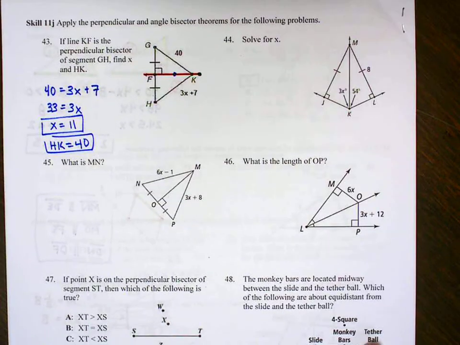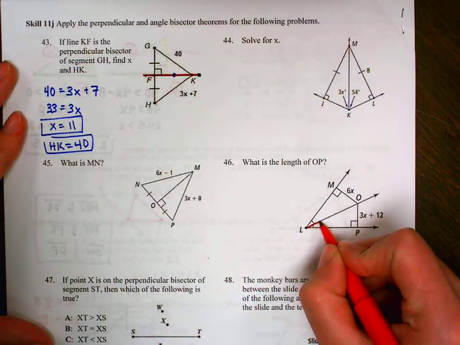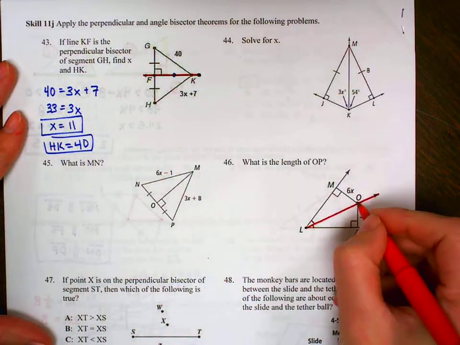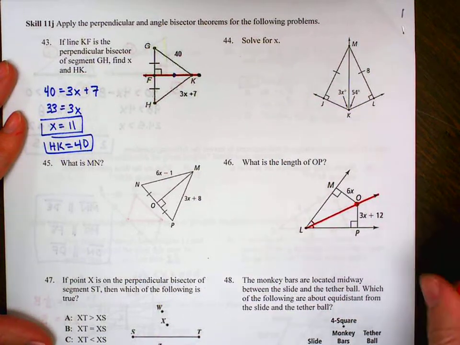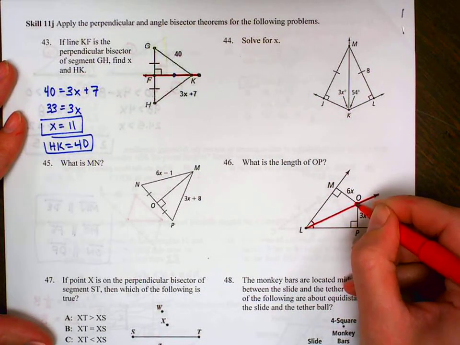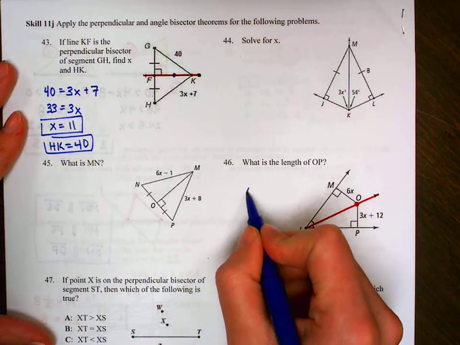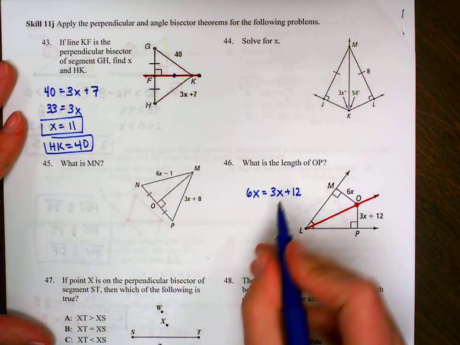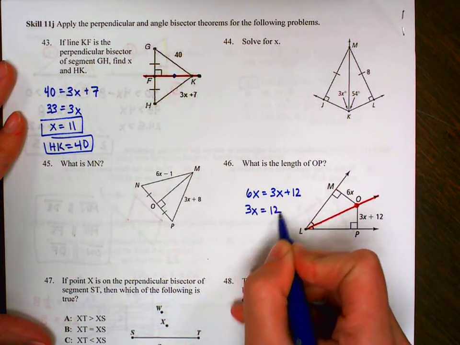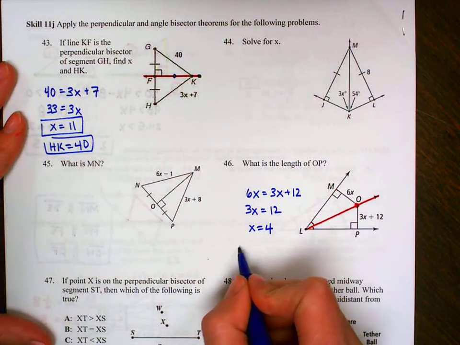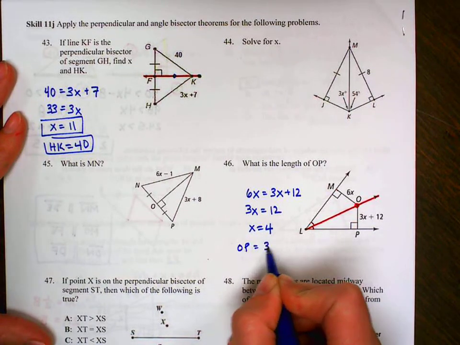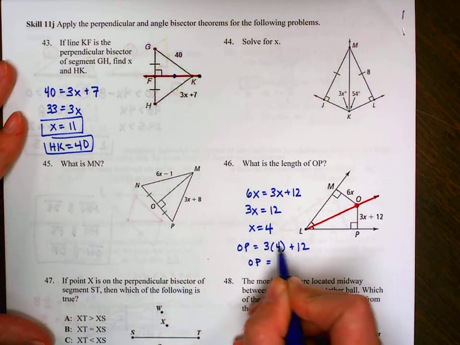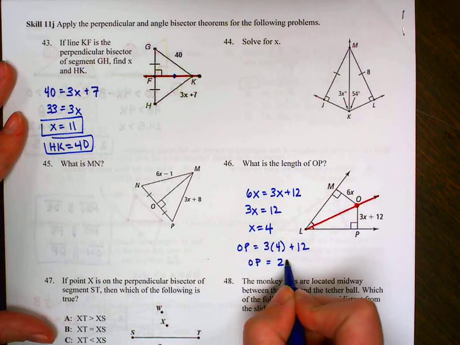The rule for angle bisectors is very similar. I know this is an angle bisector because the angle got cut in half. If I have a point on the angle bisector, it has to be the same distance from this side as it is from this side. That tells me that 6x has to equal 3x plus 12. So I'm going to subtract 3x on both sides. I get x equals 4, but they want the length of OP. And OP is 3x plus 12. That's 12 plus 12. That gives me a length of 24.